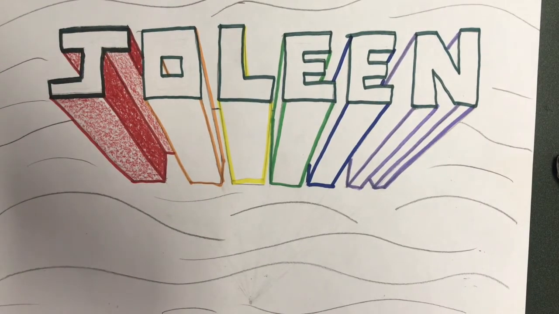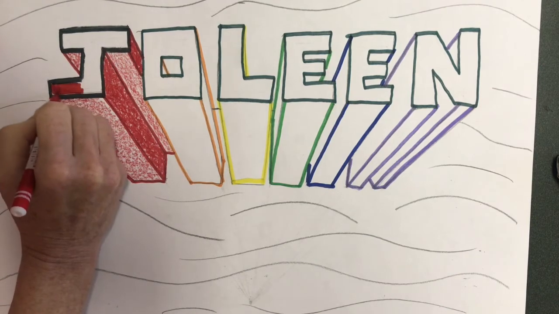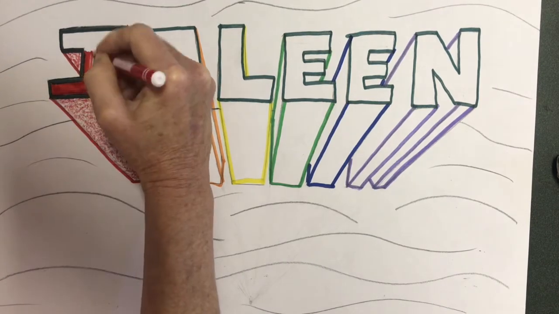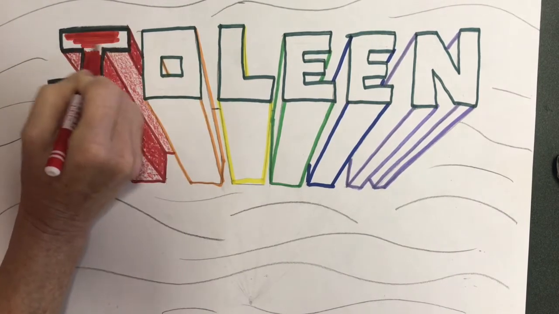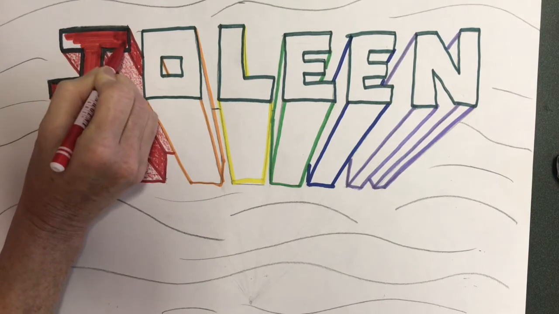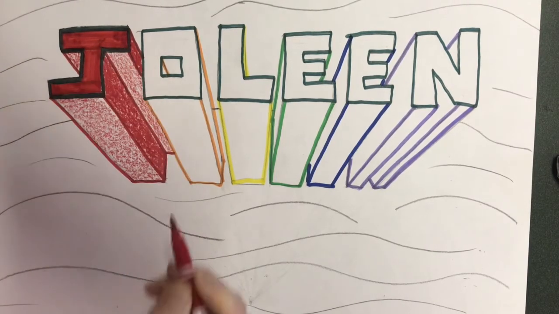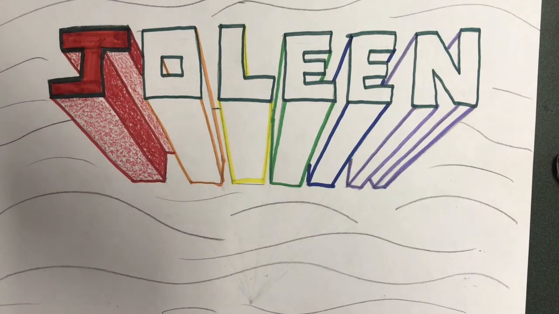And then I'll stay with red, but I'll color in the front of the letter with a red marker. That should look even darker than the red crayon because it's blocking out more of the white paper. I'll repeat this with each one of my letters.